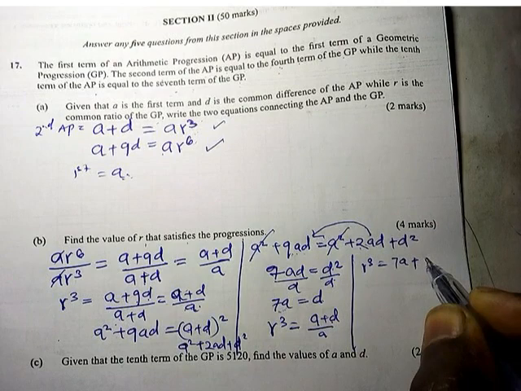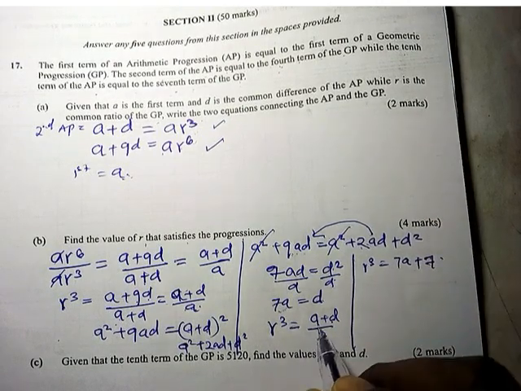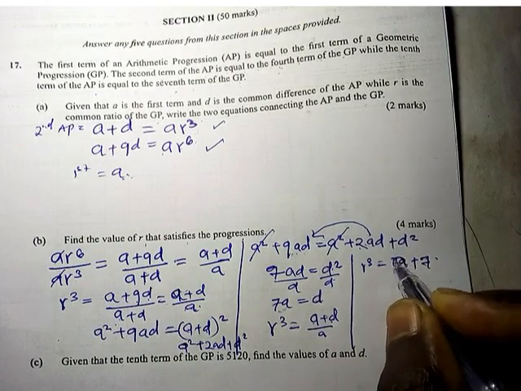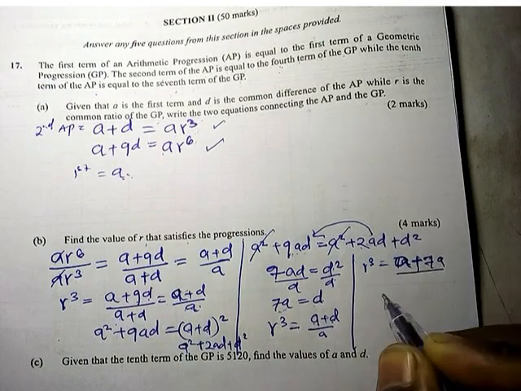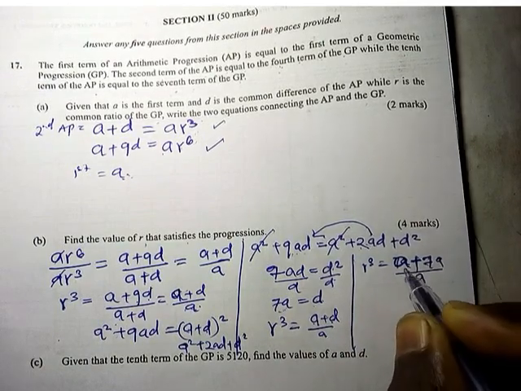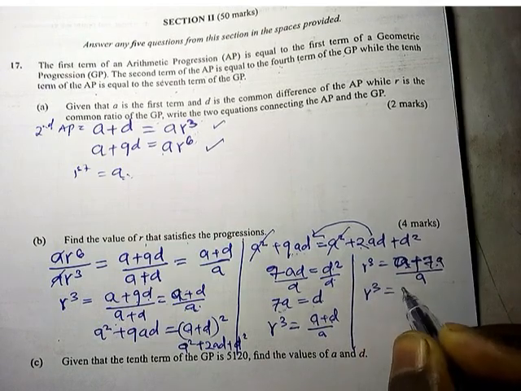That is A plus 7A, divided by A. So this is 8A divided by A. And the answer is going to be R cubed is equal to 8.